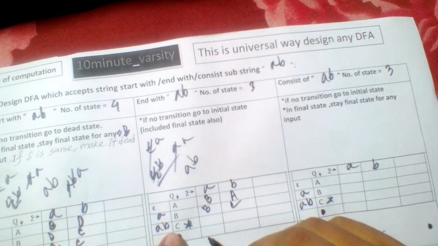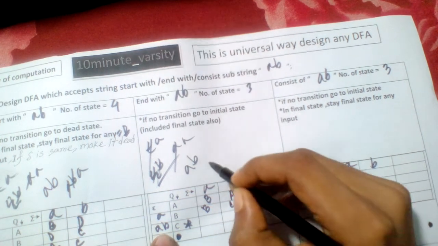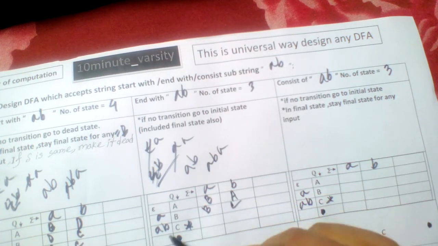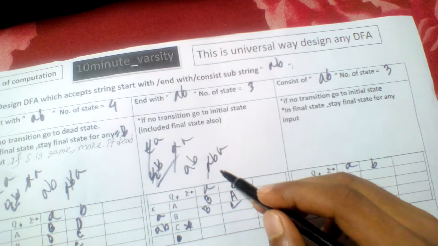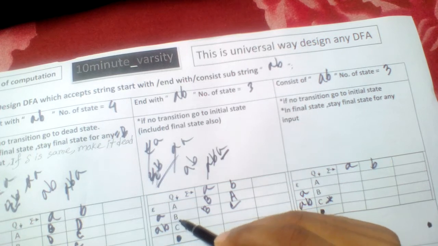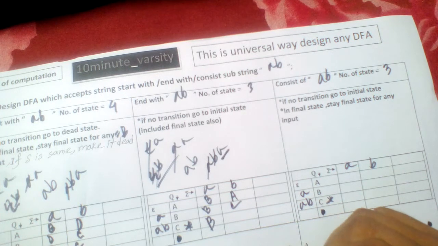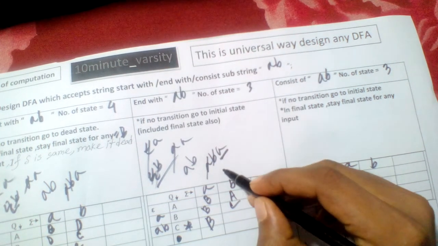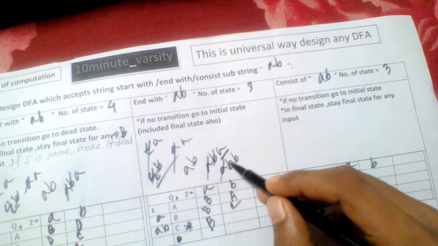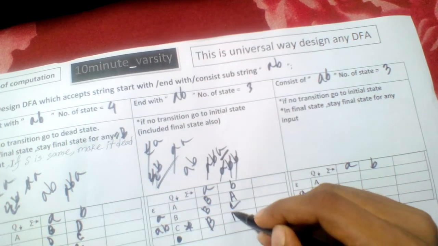Okay, and for C, this means in the final state AB to A, ABA. This means, is there any ABA? No, cut one preceding letter. Is there any BA? No, cut preceding letter. Is there any A? Yes, this is in the second row. That means we will go to the B state. Okay. Again, if we multiply it into AB to B, is there any ABB? No, cut one preceding letter. Is there any BB? Cut preceding letter. Is there any B? No. If no transition, go to initial state.